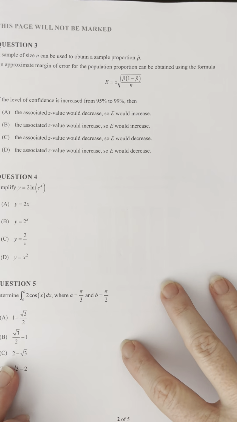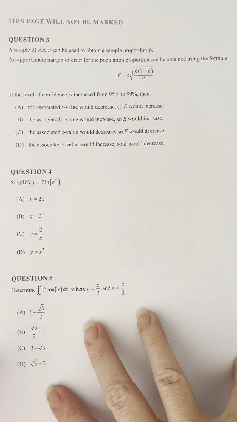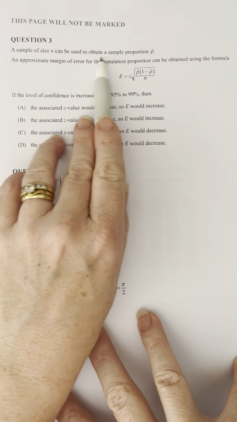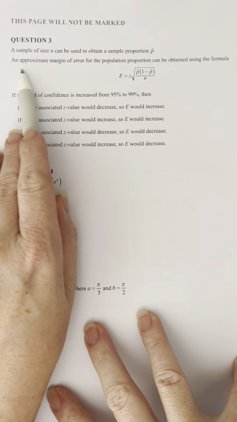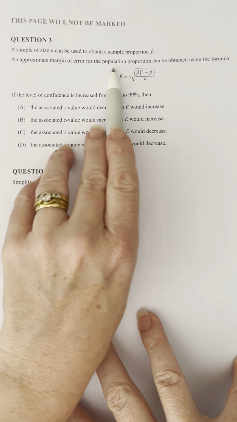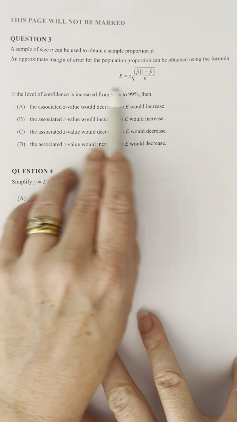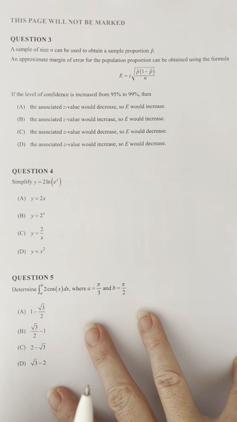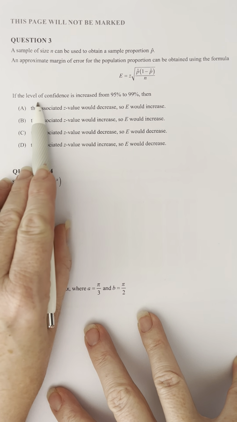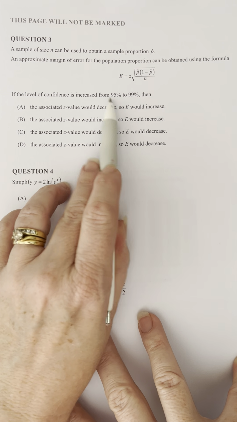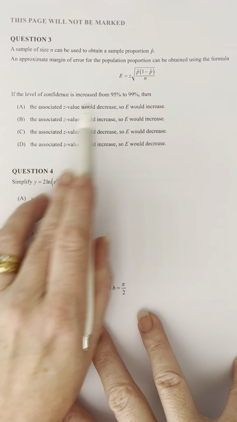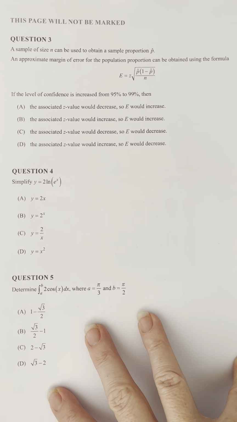For question 3, we have a worded type question. So we've got a sample size n can be used to obtain a sample p hat. An approximate margin of error for the population proportion can be obtained using the formula. Now this is the one from our formula sheet. This isn't new information. If the level of confidence is increased from 95% to 99%, then the associated, and then you're going through the different options.